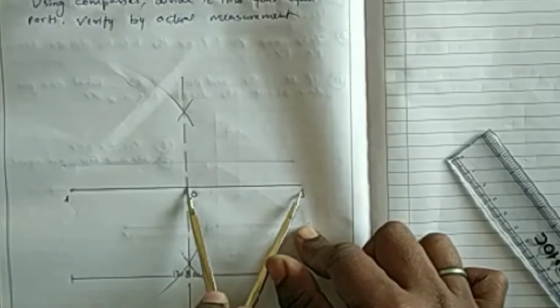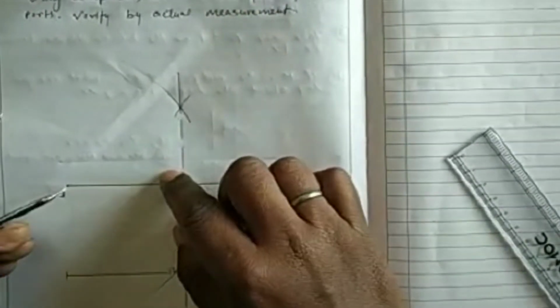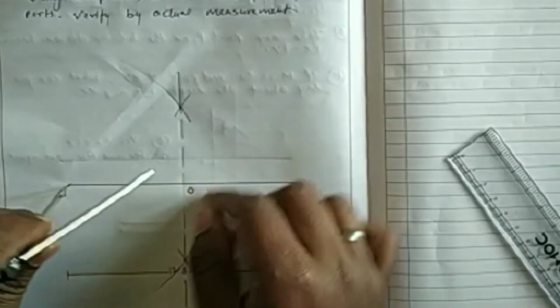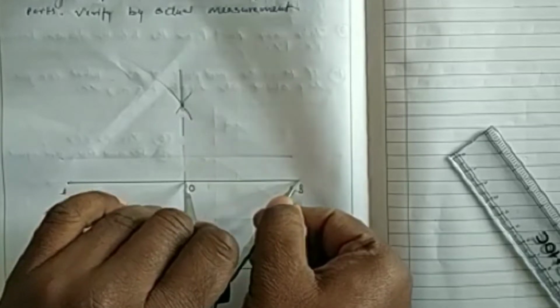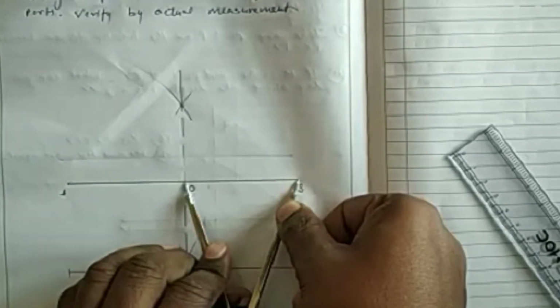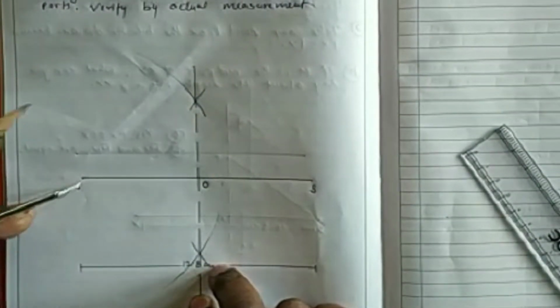So we can see that there is a bit of variation. Now place one more time. Yes, we can see that they are same. Now what you have to do? Now you will divide this line, these two, into two more parts. For this you have to do the same thing.